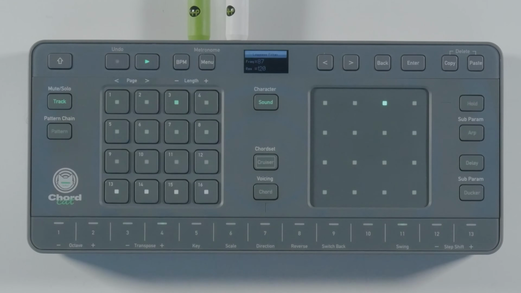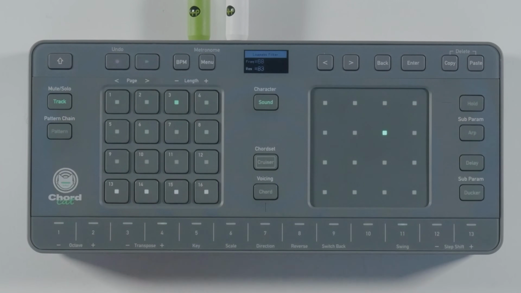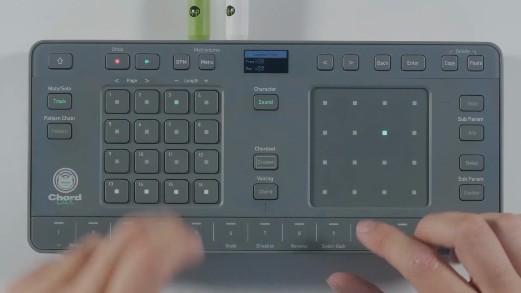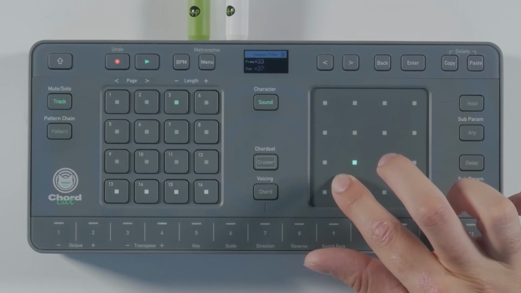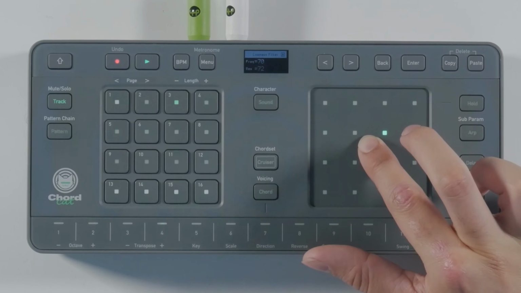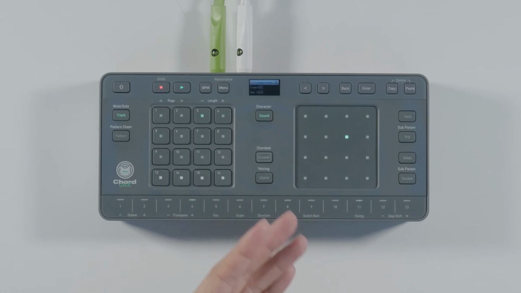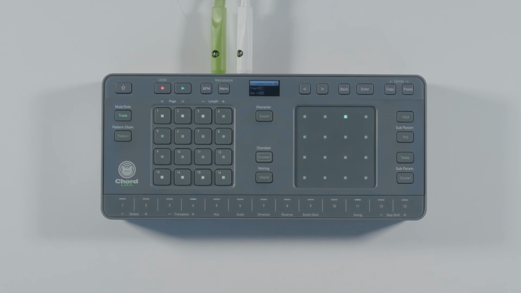What we can do on the chord cart is we can actually record the automation and movement of that filter sequence. We can do it by hitting record, moving our finger where we want it, letting go, and we instantly have our recorded automation in there.